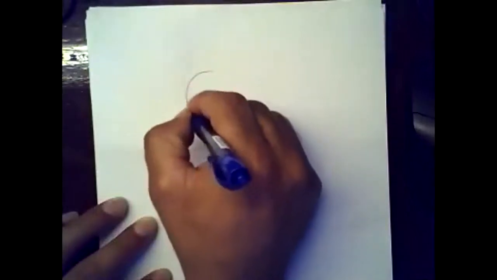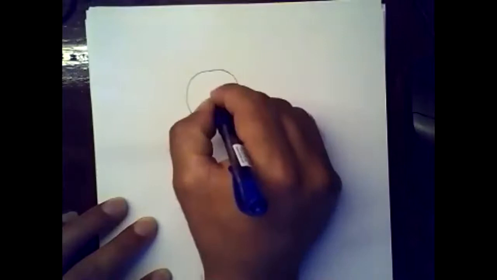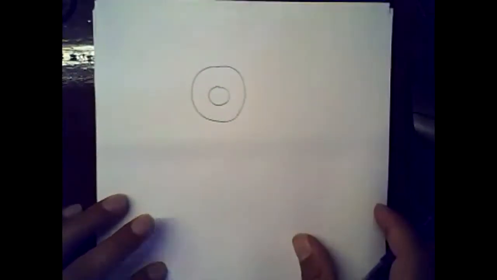So the first thing that we're going to do is what? We're going to draw a free body diagram on the spool. So the spool looks like that. So there you go, this is the spool, and we are going to put our forces.